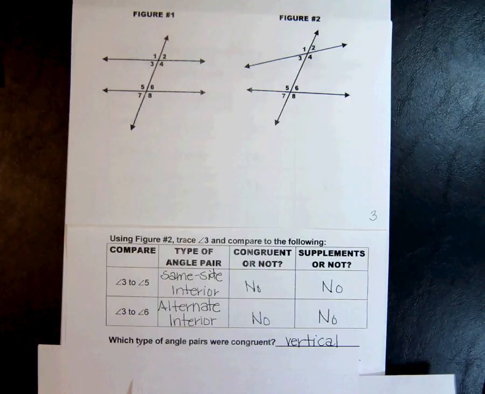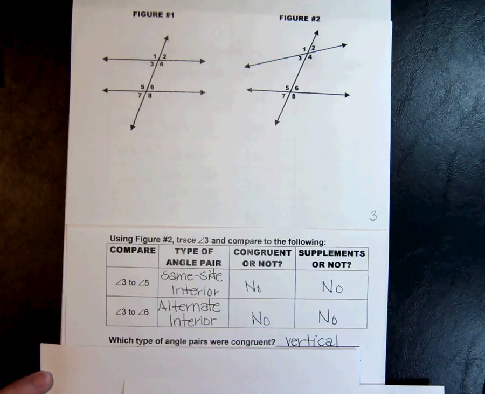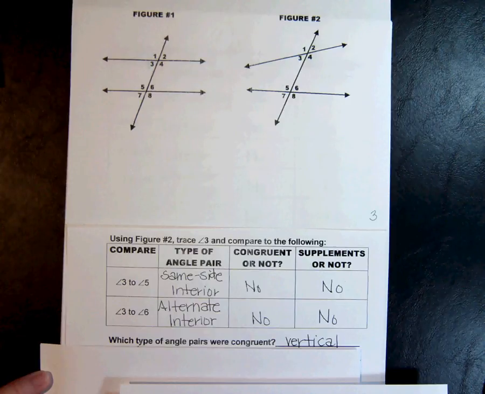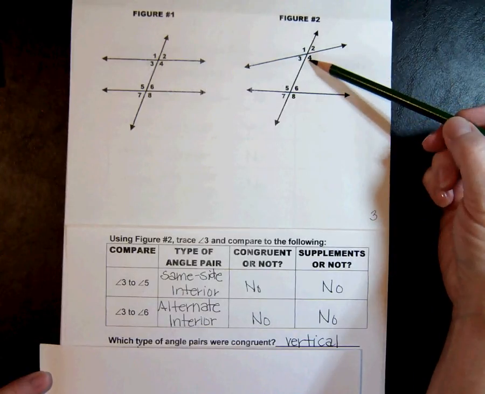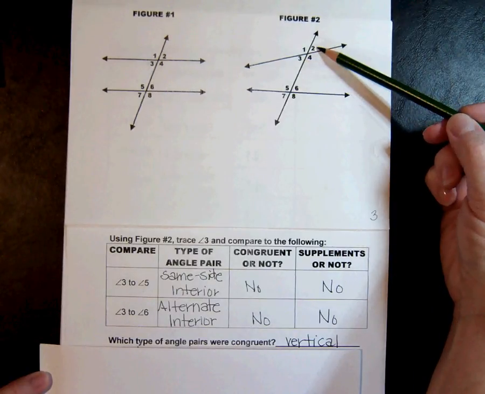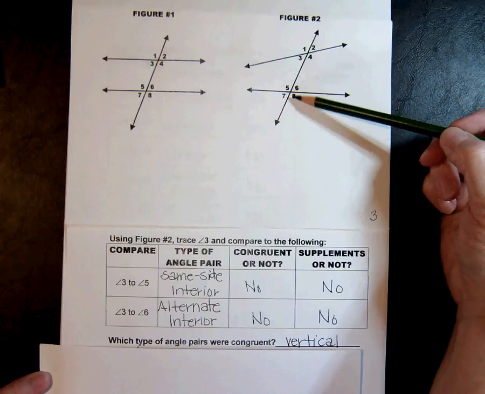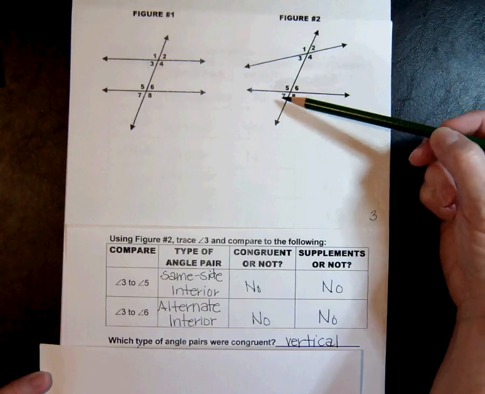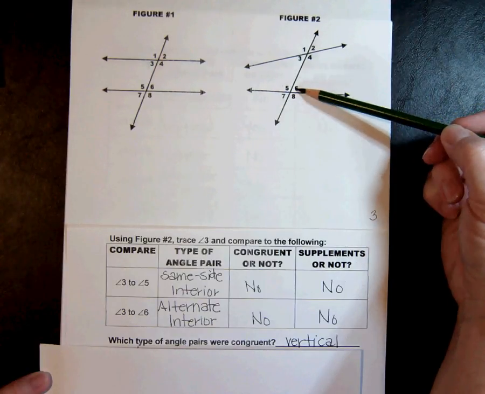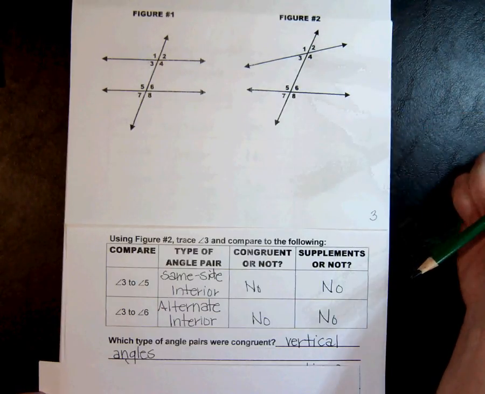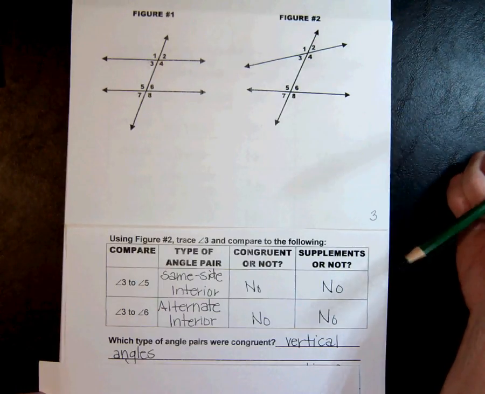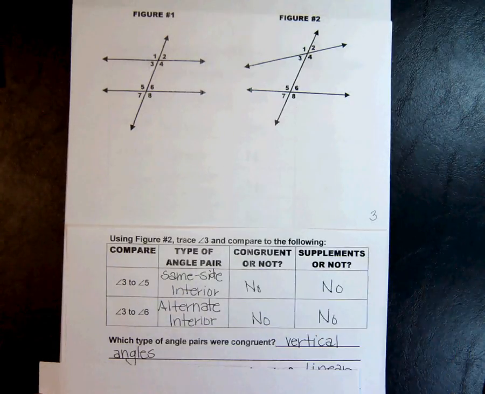Which type of angle pairs were congruent? Well, every single pair of angles that were vertical would have been congruent in figure 2. 1 and 4 are congruent. 3 and 2 are congruent. 5 and 8 are vertical angles, congruent, and 7 and 6 are congruent. So all the vertical angles in figure 2 would be congruent pairs.